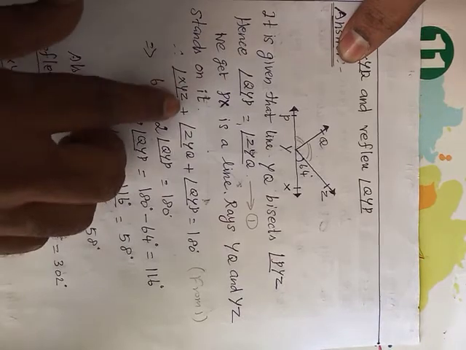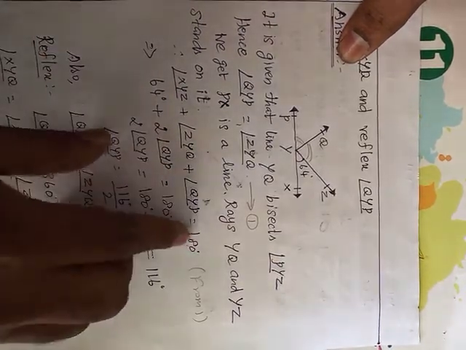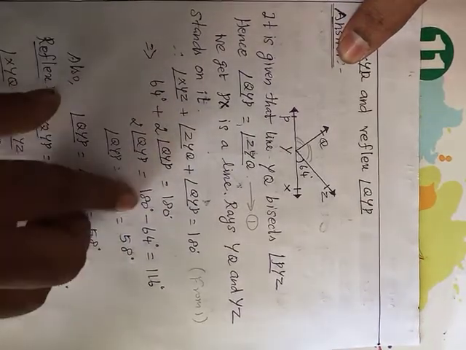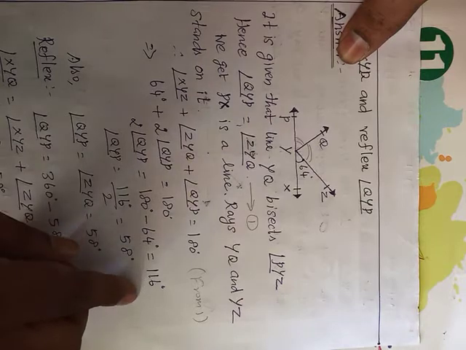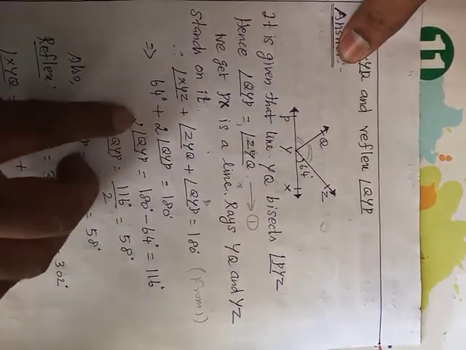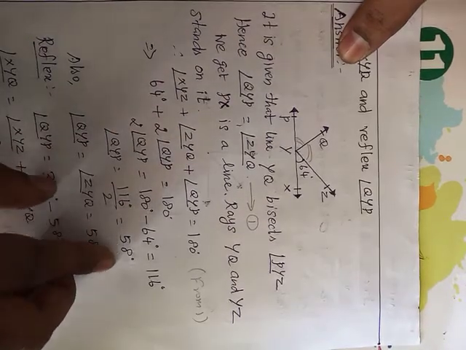Angle XYZ is given as 64 degrees, and the total is 180 degrees. Taking 64 to the right side and subtracting, we get 116. Dividing by 2, we get 58 degrees.